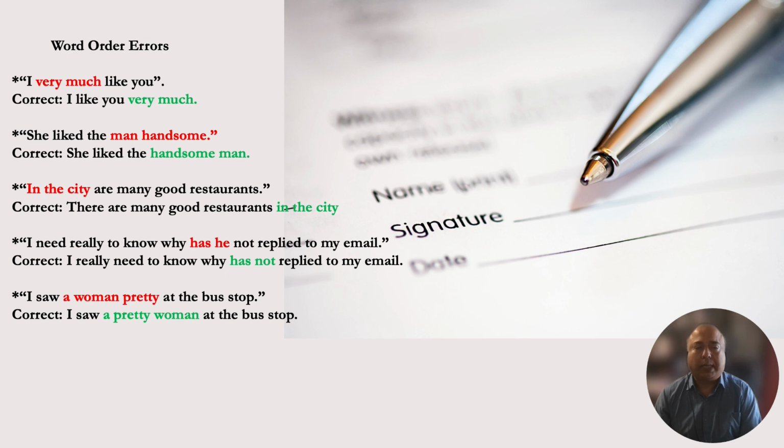Word order errors. Now, word order equals syntax, which is the order in which words appear in a sentence, right? "I very much like you." That's a word order error. It's a local error, of course. The correct form should be, "I like you very much." Yeah? "She liked the man handsome."